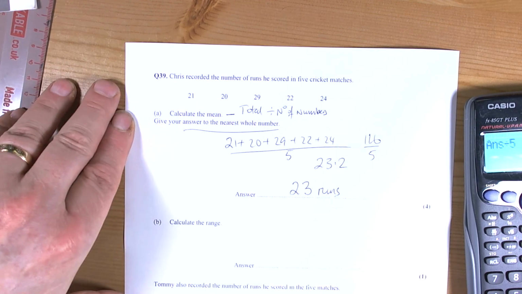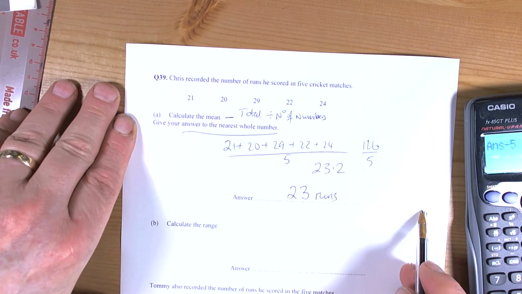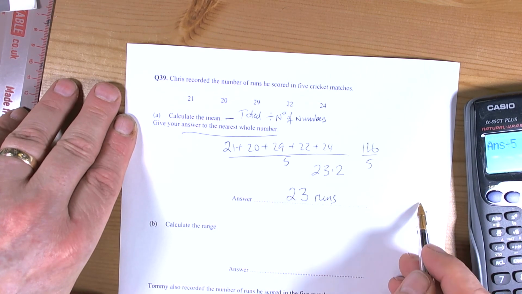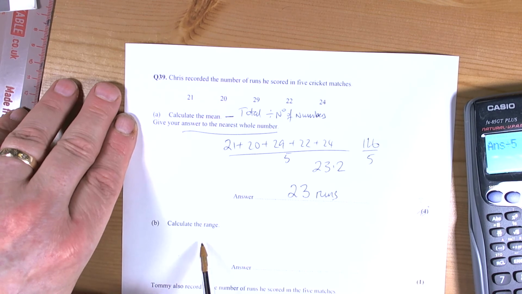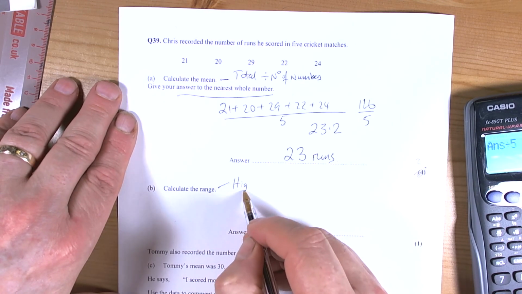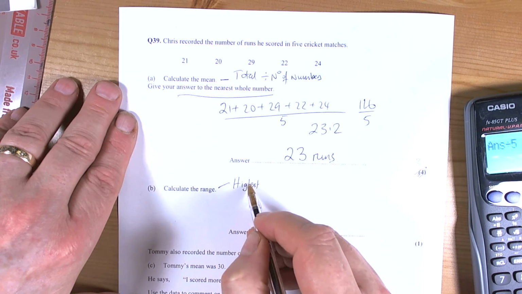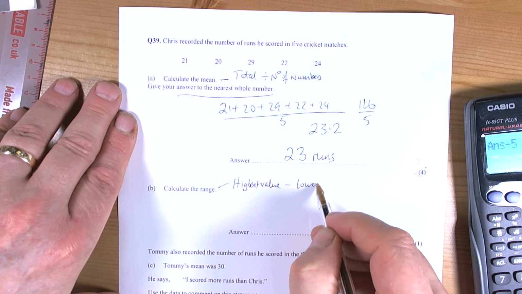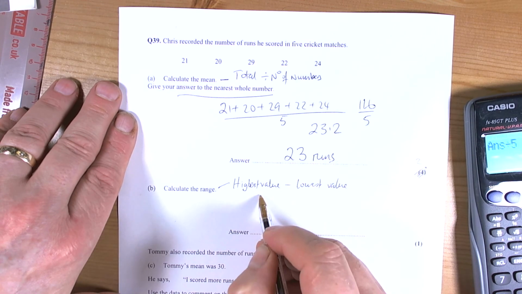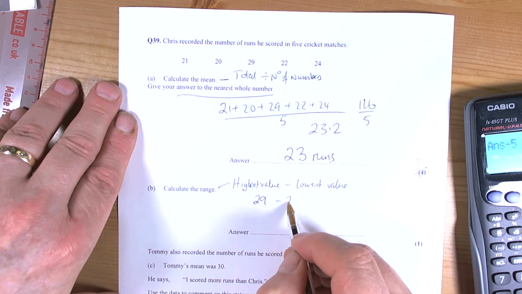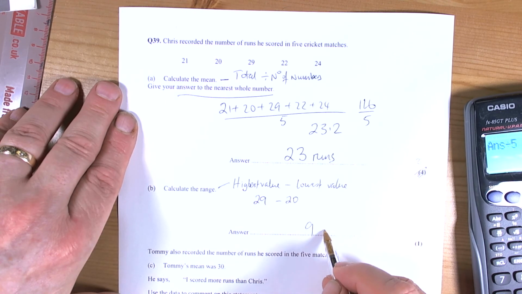Okay. I think there's a mistake on the mark scheme here, because that wouldn't be worth 4 marks. So it's probably going to be worth 2. Okay, it says calculate the range. Well, range is high minus low, so it's the highest value take away the lowest value. So the highest value in this case was 29, and his lowest value was 20, so 9 runs. So the spread of his runs was 9.